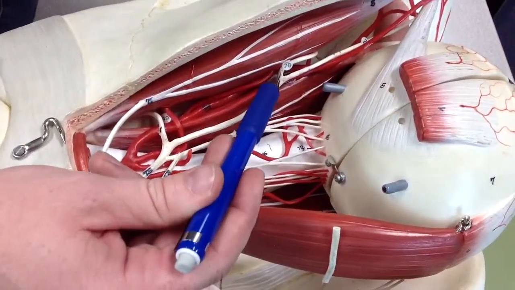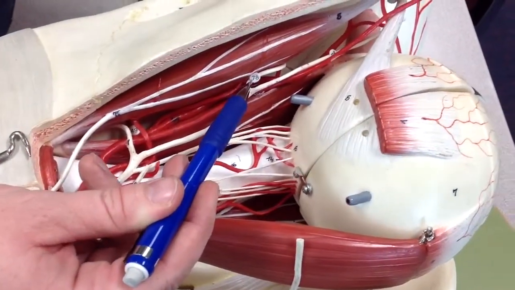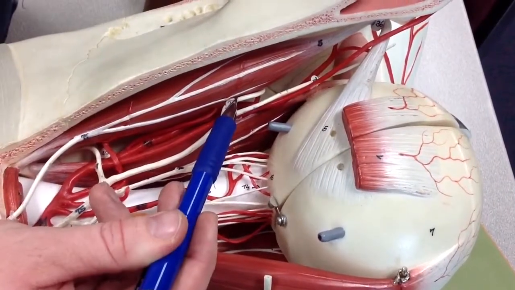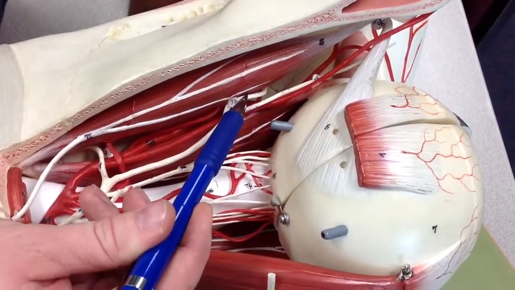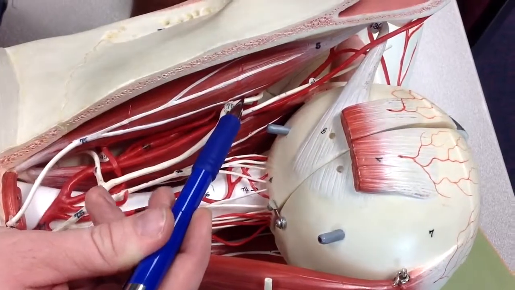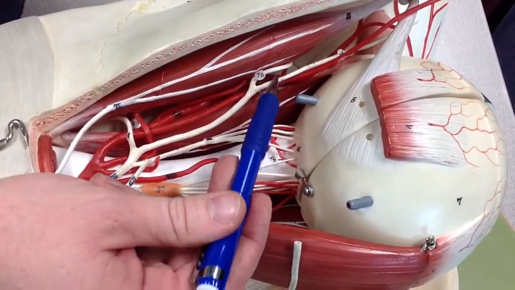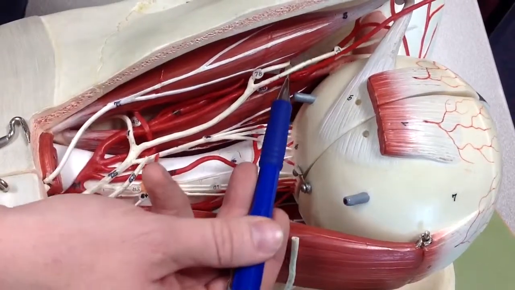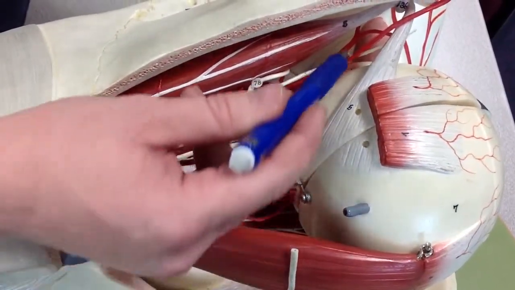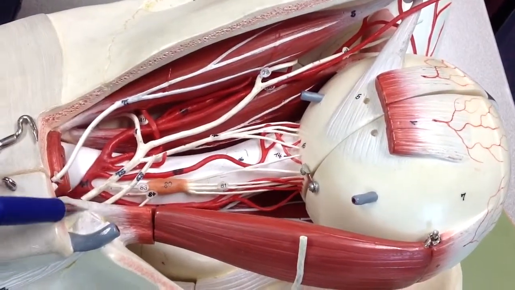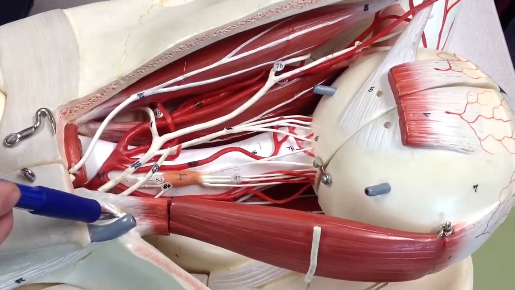Nasociliary then gives off the anterior ethmoidal nerve, which is going to travel with the anterior ethmoidal artery through the anterior ethmoidal foramen, and eventually that will give off the external nasal branch of the anterior ethmoidal. The terminal branches of the nasociliary are the anterior ethmoidal and the infratrochlear. Infratrochlear nerve is going to exit below the trochlea. So the branches of trigeminal are nasociliary, frontal, and lacrimal.